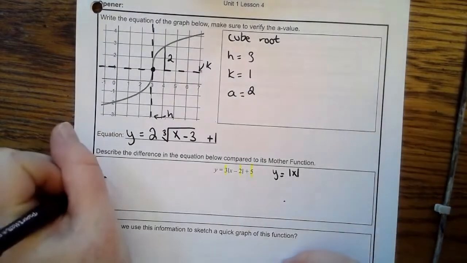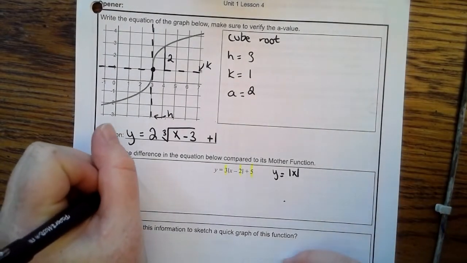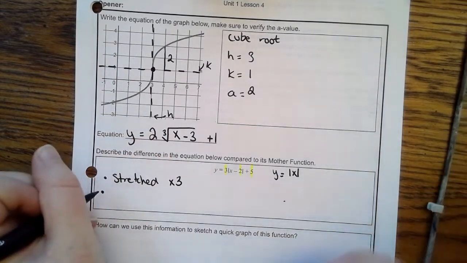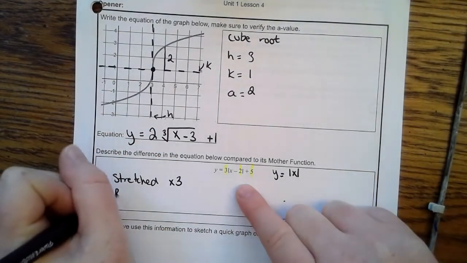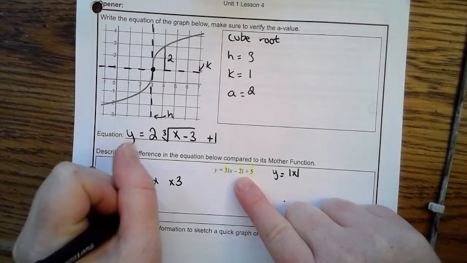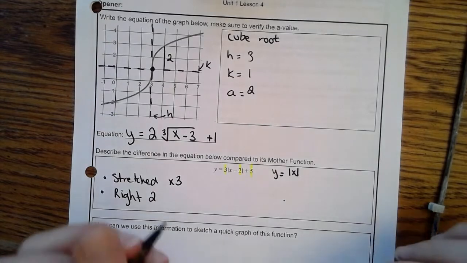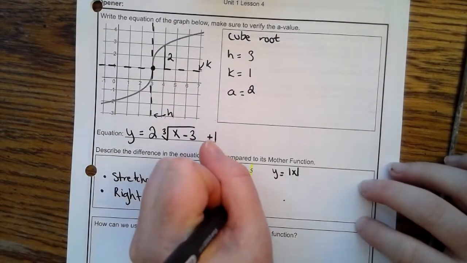So I would say stretch times 3. I would say right 2 because of that 2. Some of you might be like, well, why isn't it negative 2? It's because when you take it out, you do the opposite. And then I would say up 5.